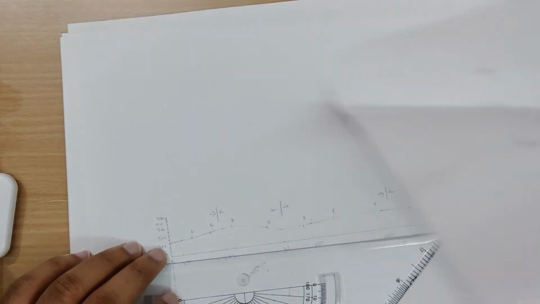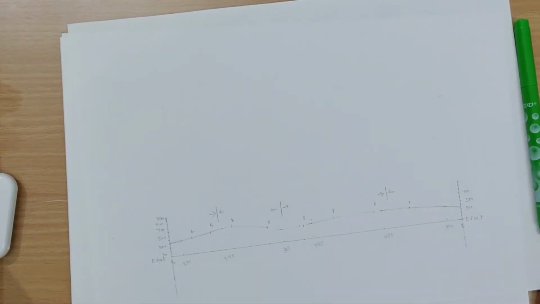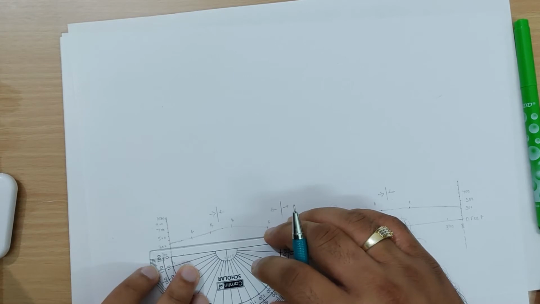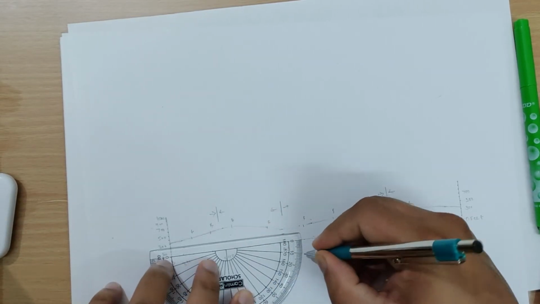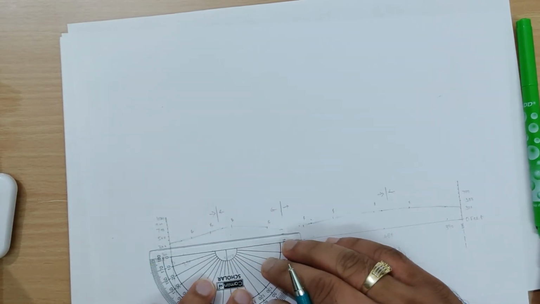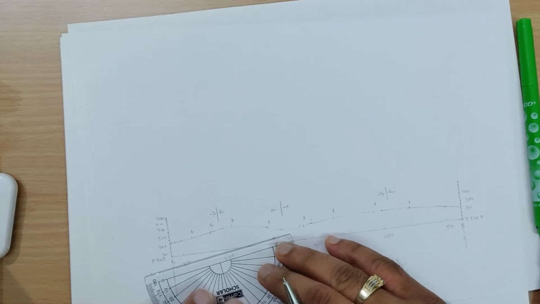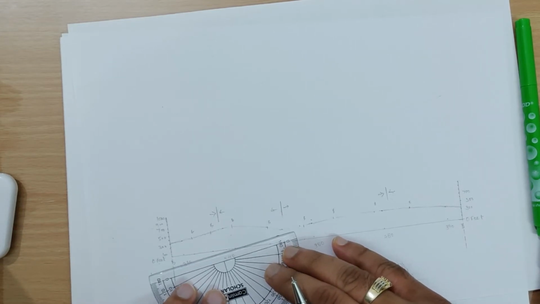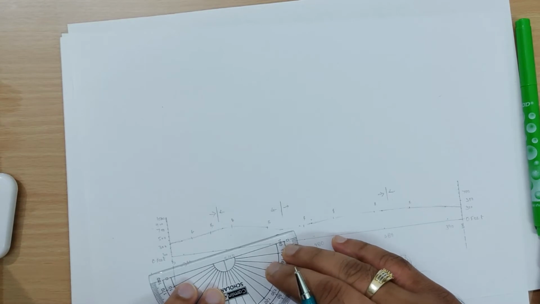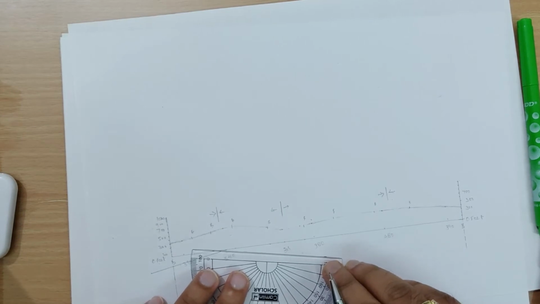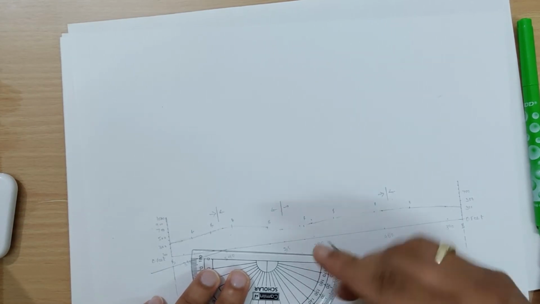So we will take a point and plot this angle. Let's use a small protractor. This is 10 degree. This is 10 degree. This is our concern point from where we have plotted our 10 degree point. So here we have one angle, and here we have 110 degree angle.